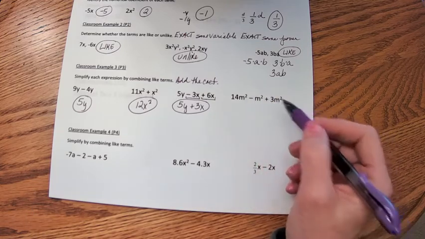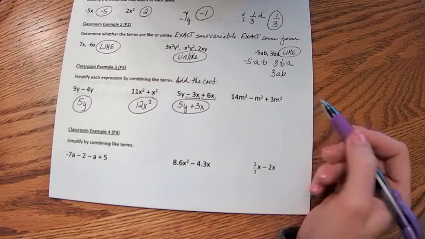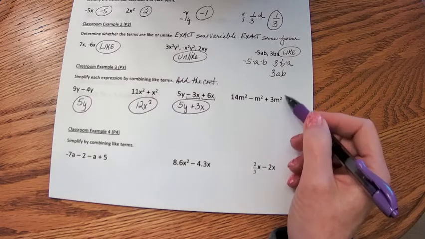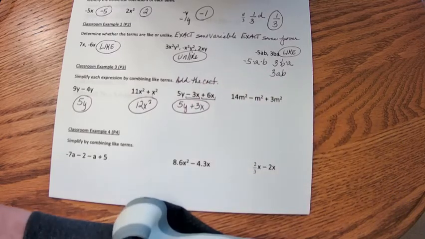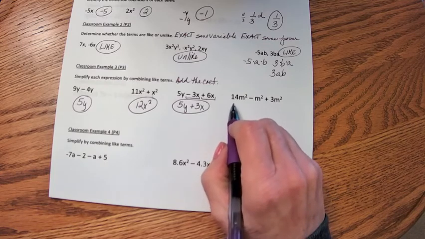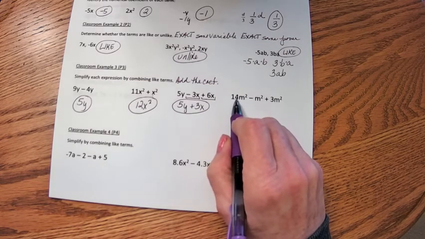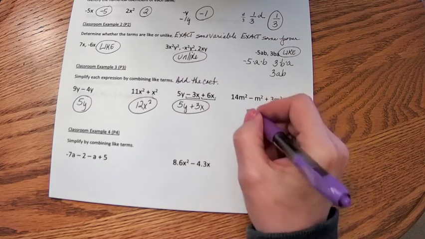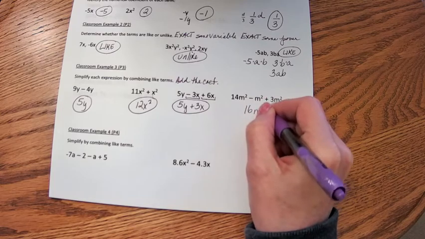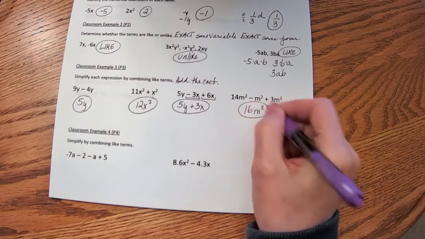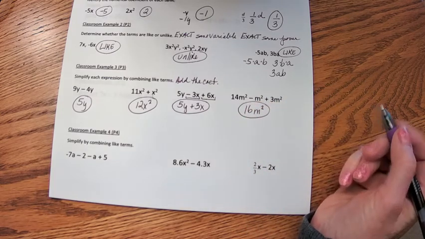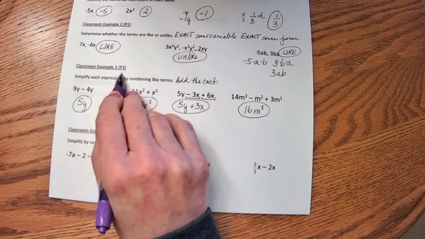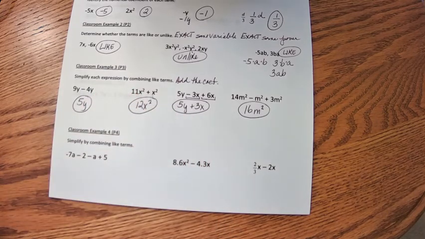And here's an m squared and a negative 1 m squared and a 3 m squared. They're all m squared. They're all like terms. So we're going to add their coefficients. 14 minus 1 is 13. 13 plus 3 is 16 m squared. All right, so why don't you try practice 3. Practice combining like terms.